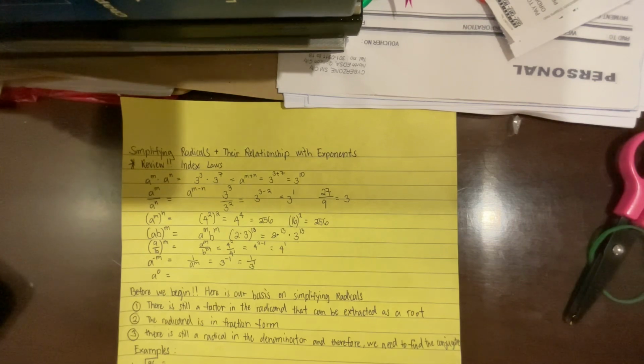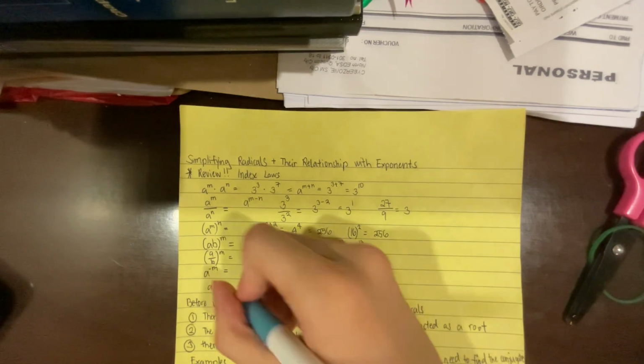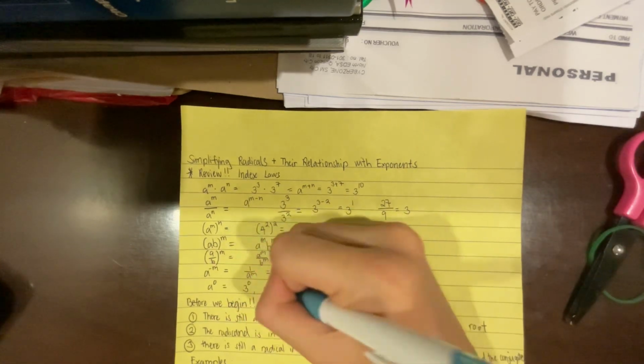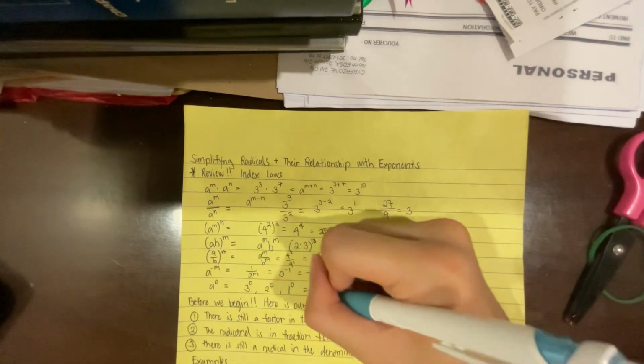Every time, and this is very important, every time a number is raised to 0, it will always equal 1, no matter what. It can be 3 raised to 0, 2 raised to 0, 1 raised to 0. Every time, your value would be 1.